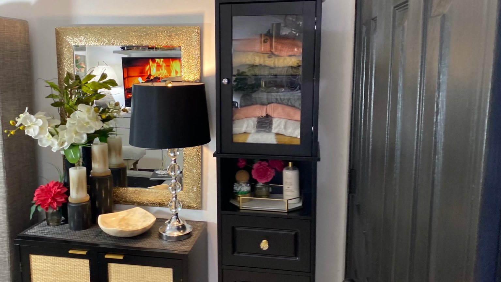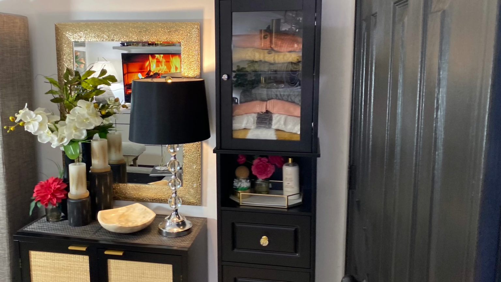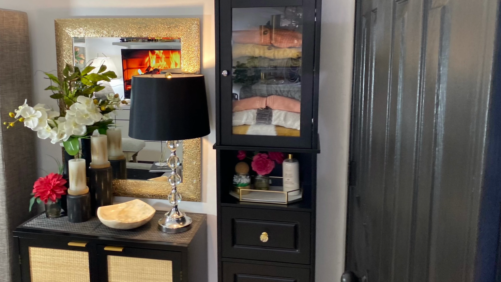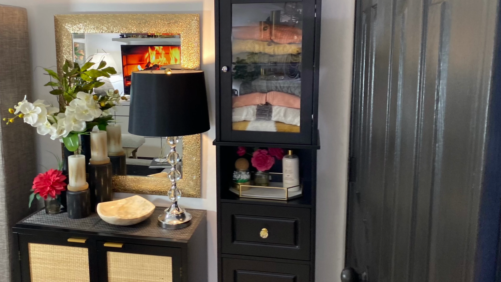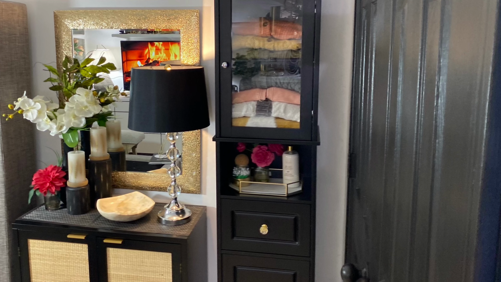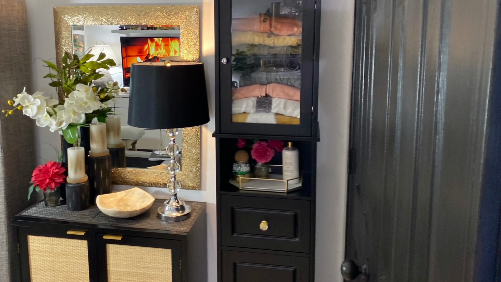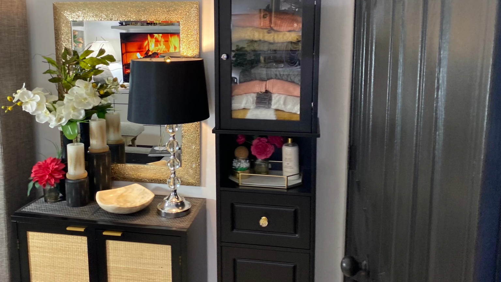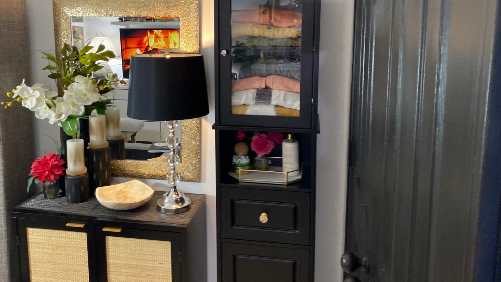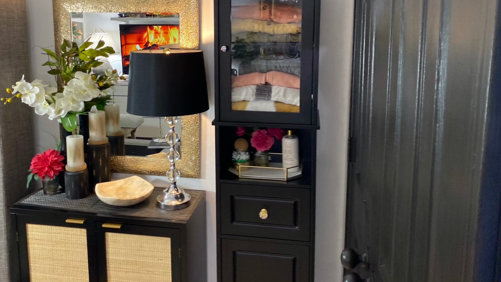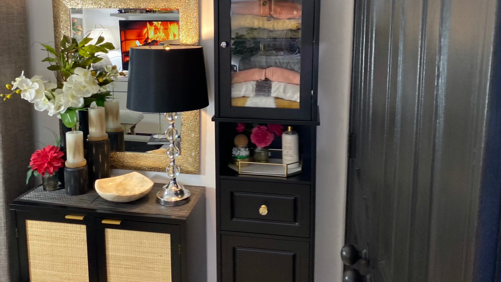But it's a similar look. I don't like to leave substantial spaces blank. And I think when you're decorating, you have to fill the space with something that is functional for you. In my case, I wanted something height wise, but I also wanted more storage. And this is why I chose the etagere piece.